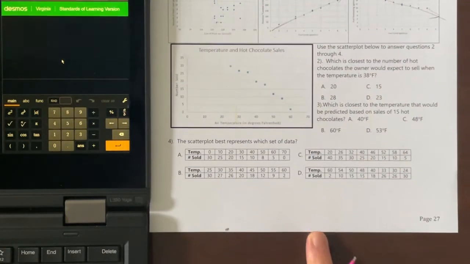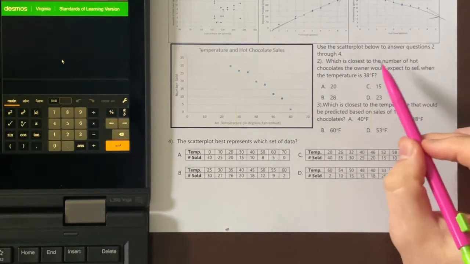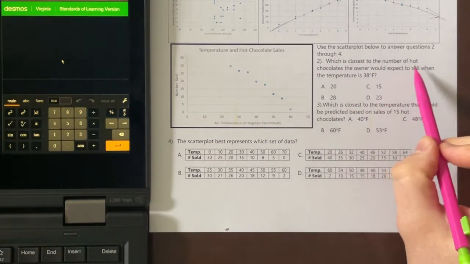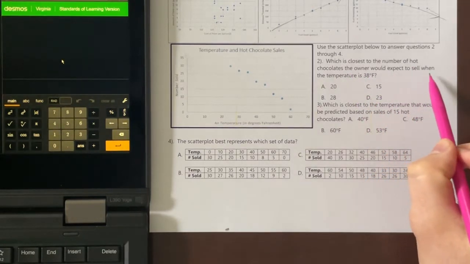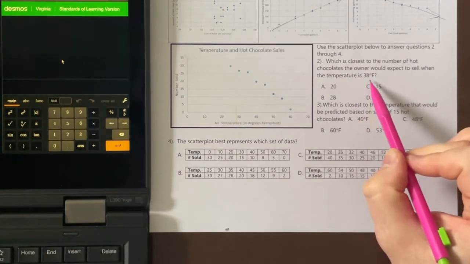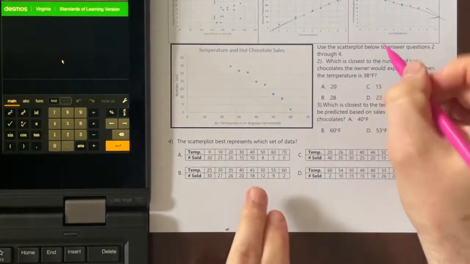Then it says, next, use the scatter plot below to answer questions 2 through 4. Which is the closest to the number of hot chocolates the owner would expect to sell when the temperature is 38 degrees Fahrenheit? So, what you can do for this is get a nice little ruler or a straight edge, and line up and say, okay, where would 38 degrees be at?